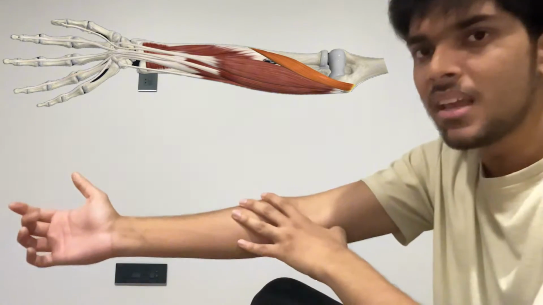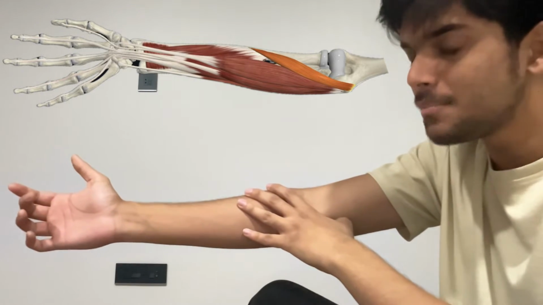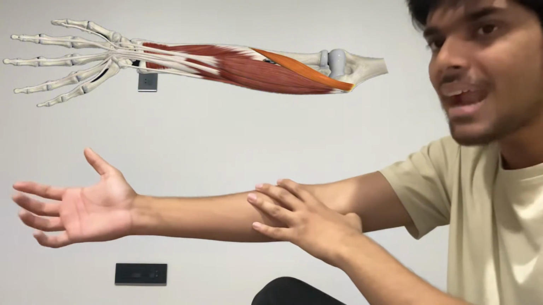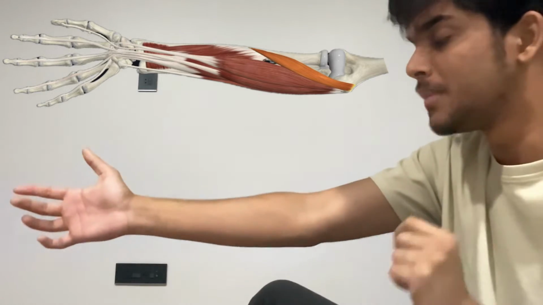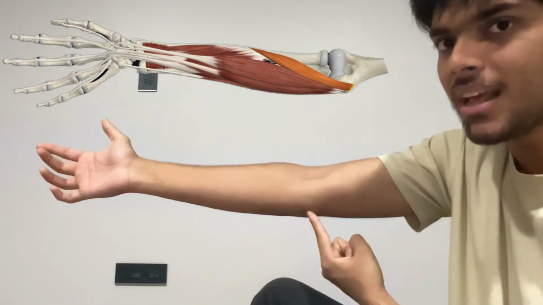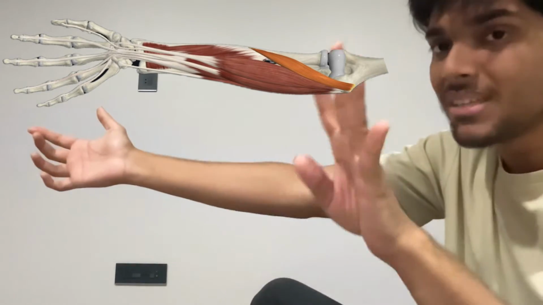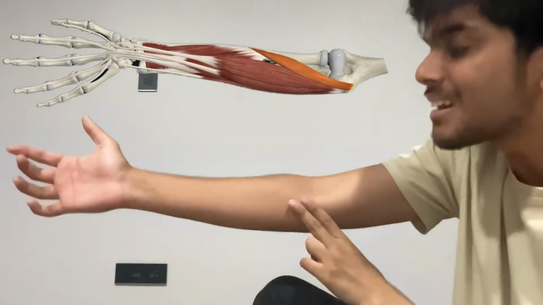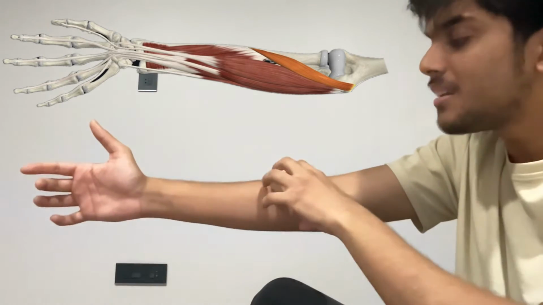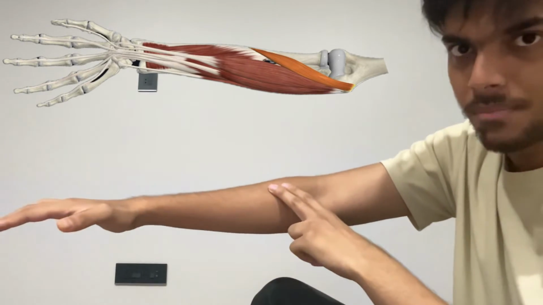So pass, P for pronator teres. The meaning of teres is rounded or tubular. So the muscle is tubular. When the pronator teres muscle contracts, it allows for the pronation of the forearm, so-called pronator teres. It originates at the medial epicondyle. All 4 of these muscles originate at the medial epicondyle. That's why I told you to put your thumb there. And it wraps around the radius. So as it contracts, it pulls the radius down and the forearm pronates. So pronator teres. Pass, done.